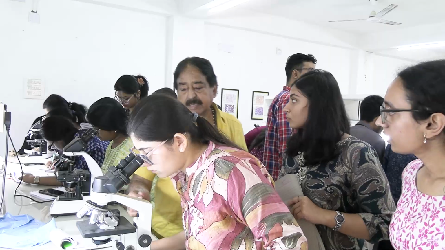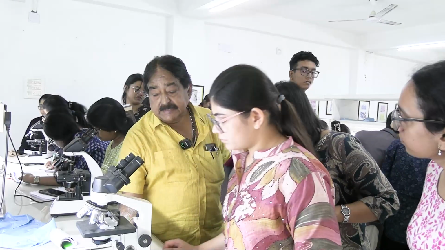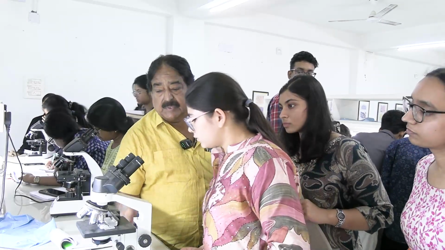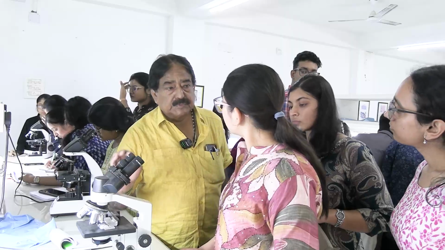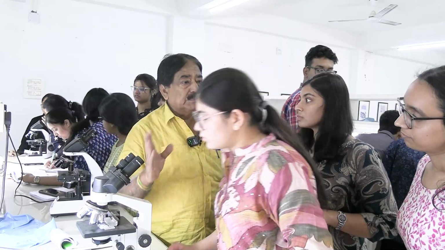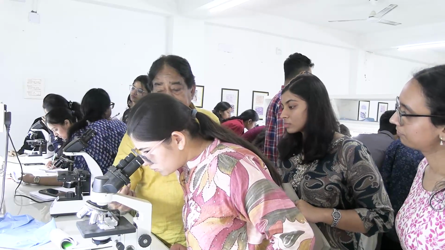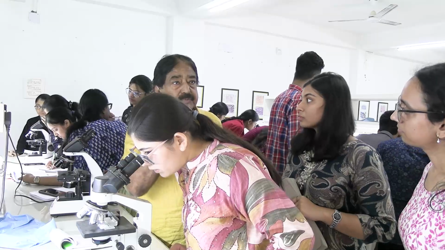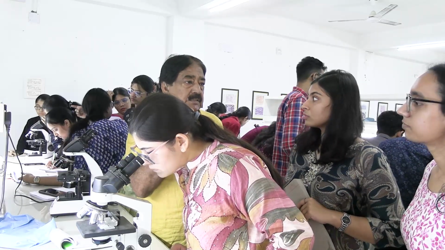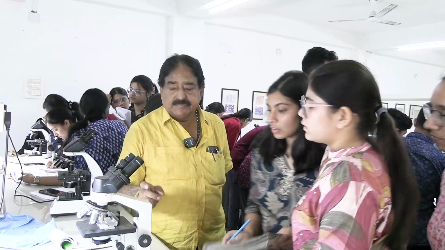If you want to adjust your fine adjustment, you can do this. Okay, but it's a very good slide. Yeah, it's very good. So you can see even one or two blood vessels are there, packed with RBCs. It's packed with RBCs. Yes sir.